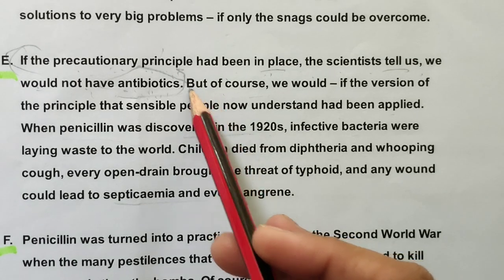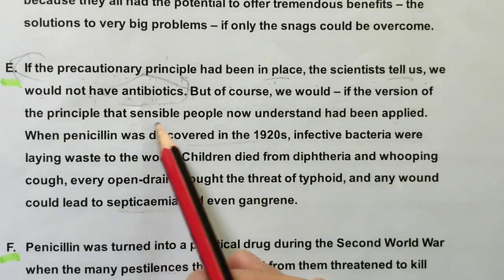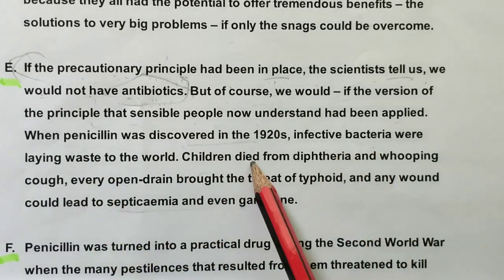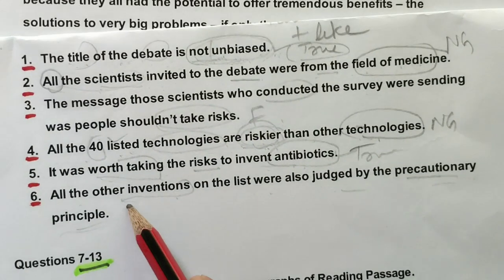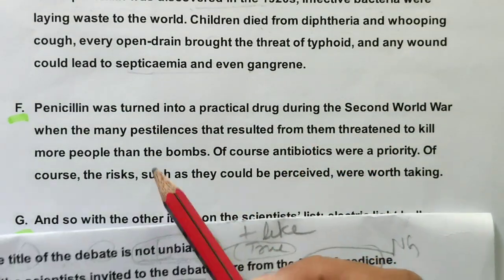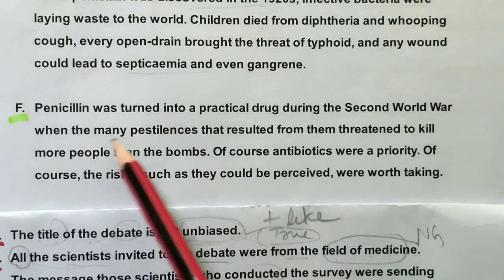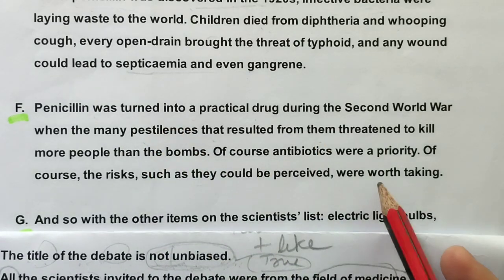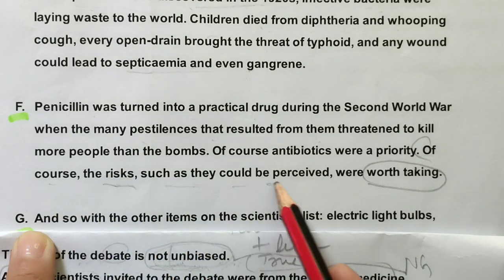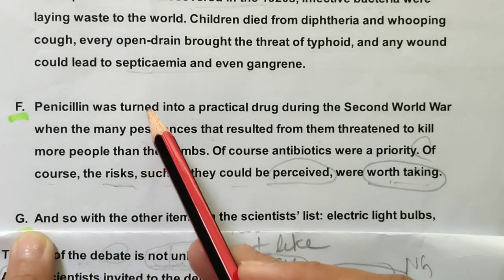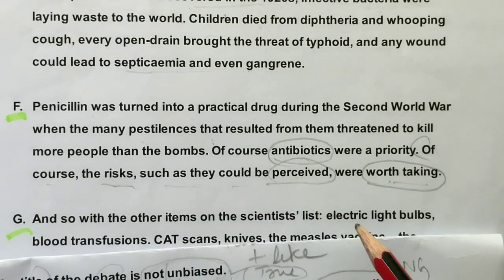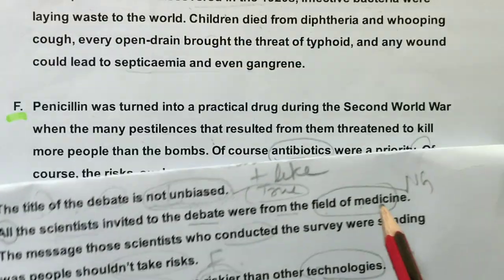Nothing is there. "Version of the principle sensible people understand had been applied when discovered." No, they are not talking about that. So let's find it in another paragraph. "Penicillin was practical when many." Again, "worth taking," the same word. "Of course the risks, such as they could be perceived, were worth taking." So in this paragraph they were still talking about antibiotics. This is given. So I have shown you the exact location.